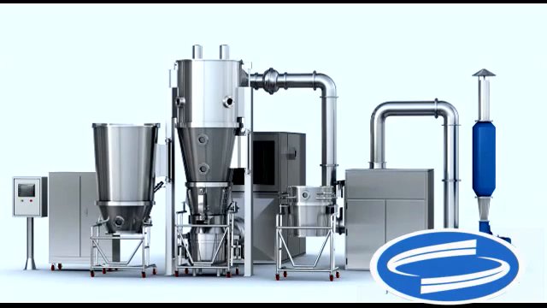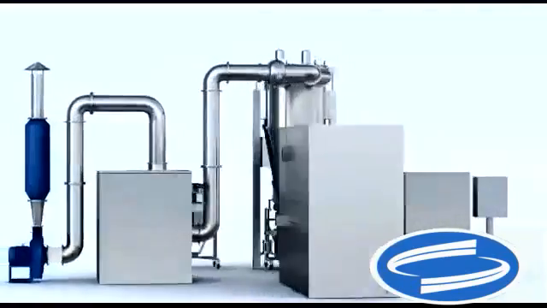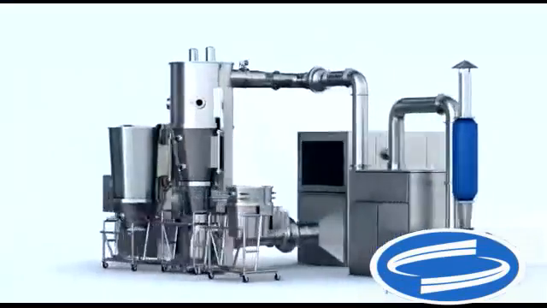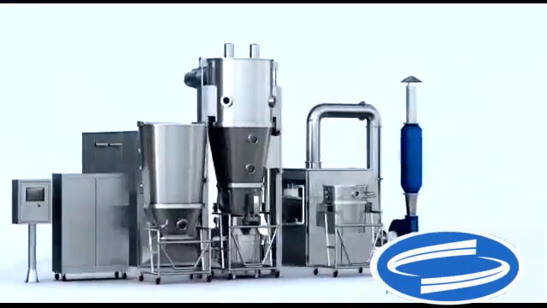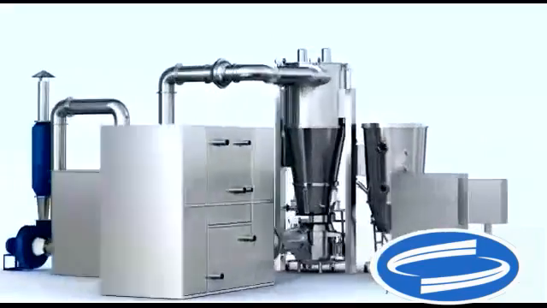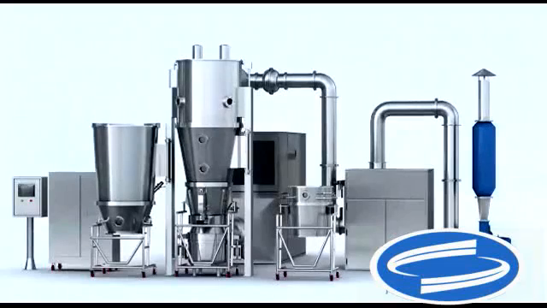DPL series multifunctional fluidized bed granulation coating machines. 3D explanation. The DPL multifunctional fluidized bed granulation coating machine integrates the functions of mixing, spray granulation, film coating, and fluidized bed drying. It can directly granulate the powder material in one step.